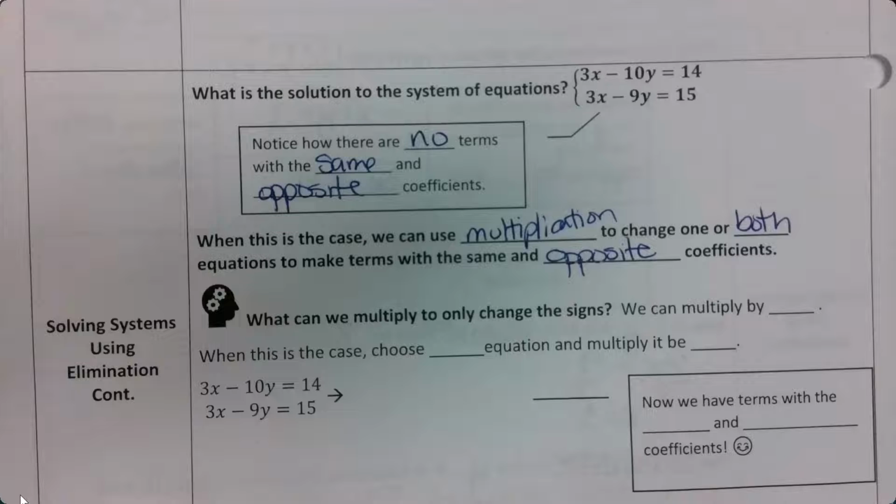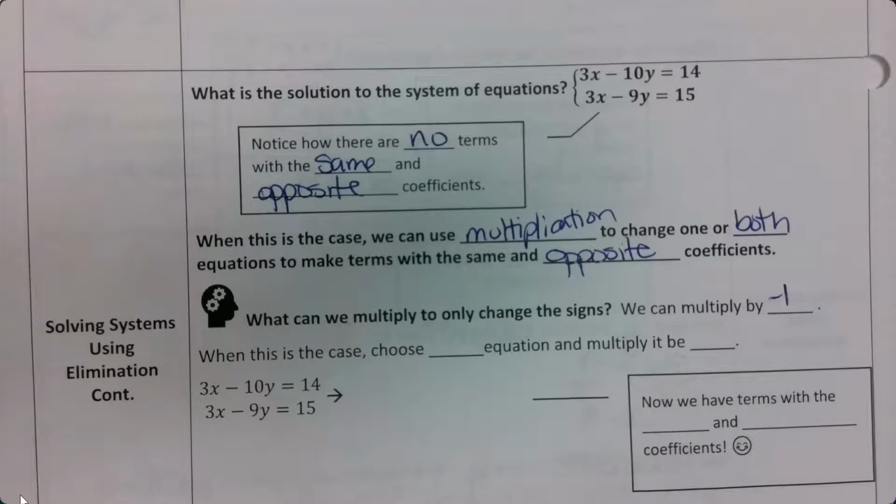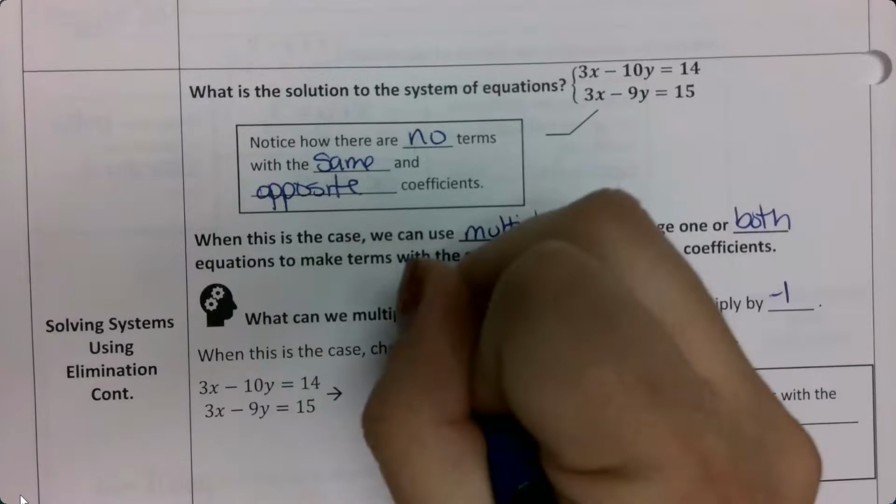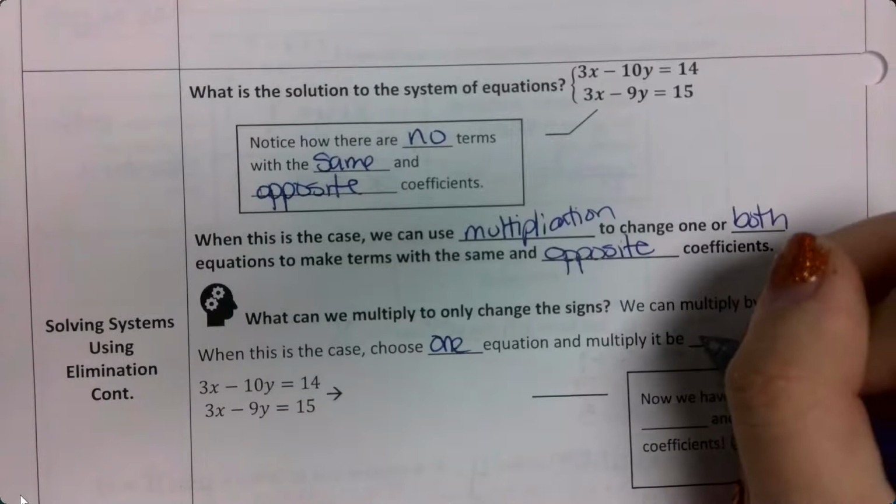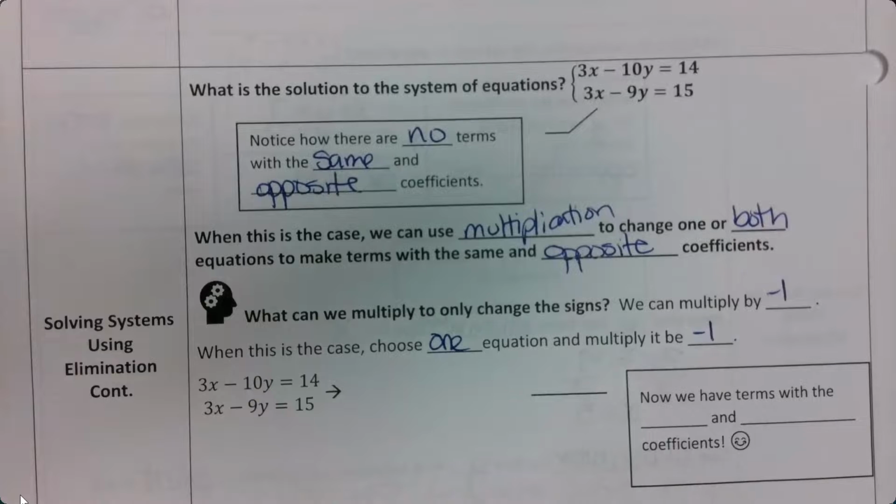So, what can I multiply by to only change the signs on an equation? You guys remember? What number just changes signs? Negative 1. So, when this is the case, I want to choose one equation and multiply it by negative 1.